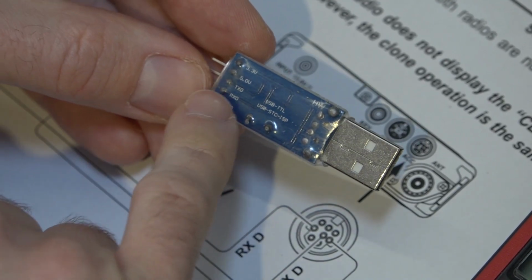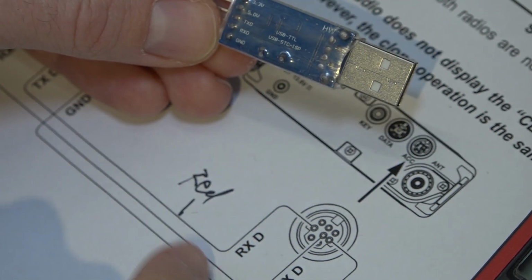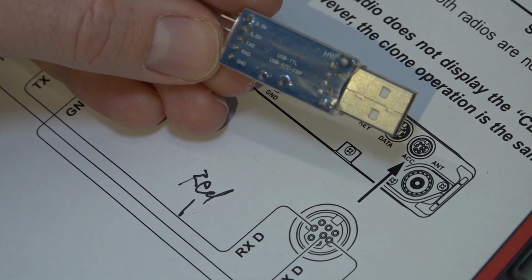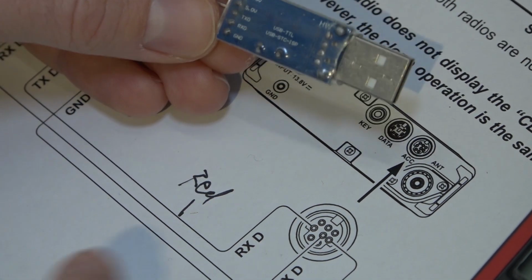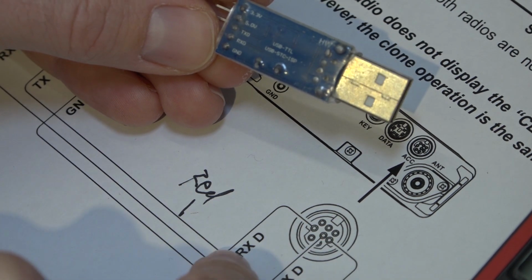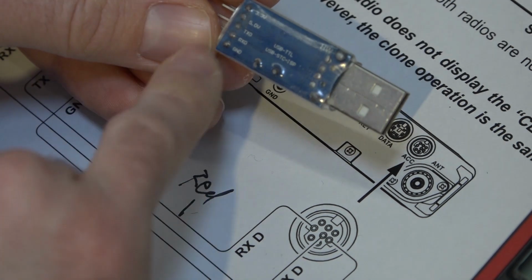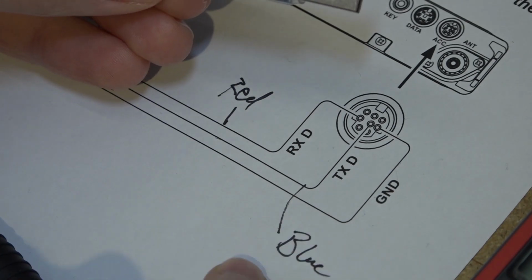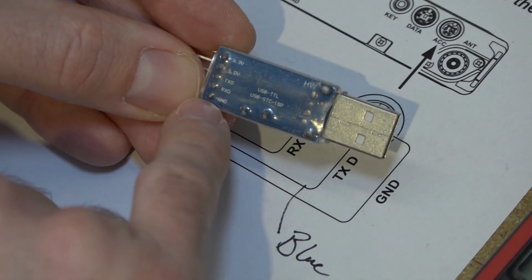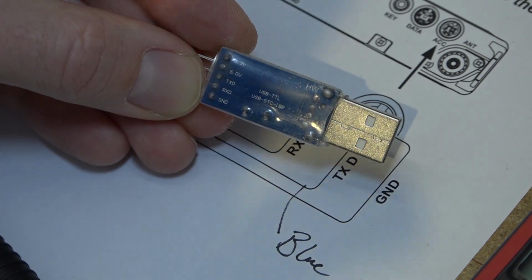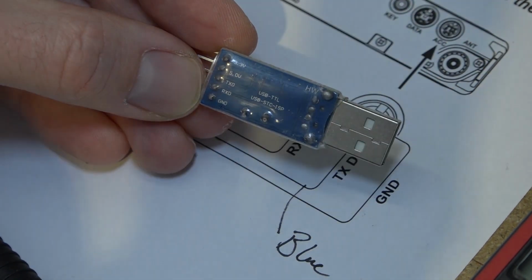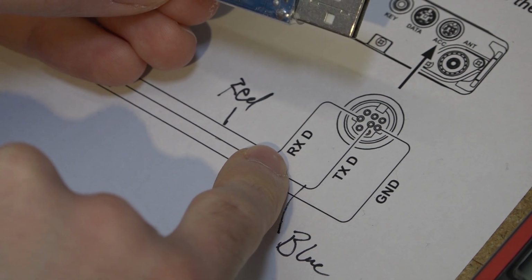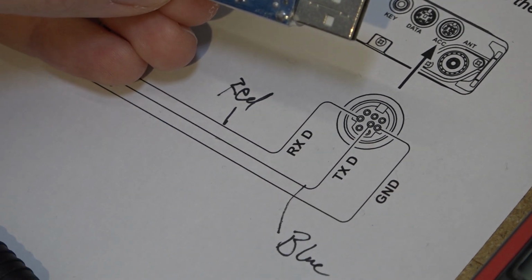Now, it is important that we swap those TXD and RXD round compared to the radio, because when the computer's transmitting, the radio's receiving. And when the radio's transmitting, the computer's receiving. So here, the receive data, that's the radio receiving data from the computer, we're going to need to connect to the TXD pin. And my blue wire, the radio transmitting data, is going to want to connect to the receive data of the computer. So you're going to swap those two around. Otherwise, the computer will be transmitting into the radio's transmit pin, and that's not what you want. So ground goes to ground, RXD goes to TXD, TXD goes to RXD.